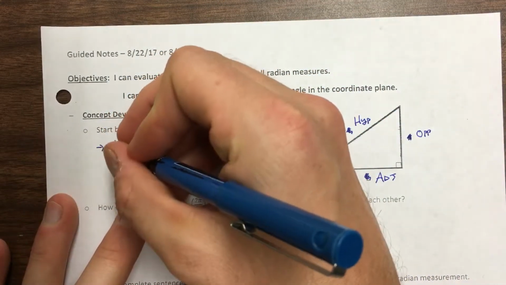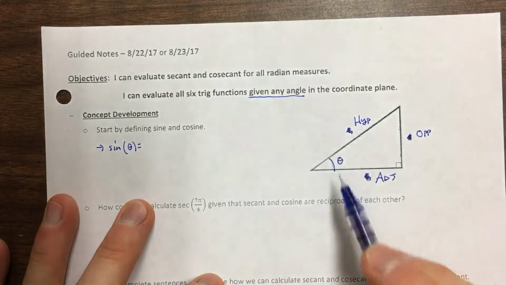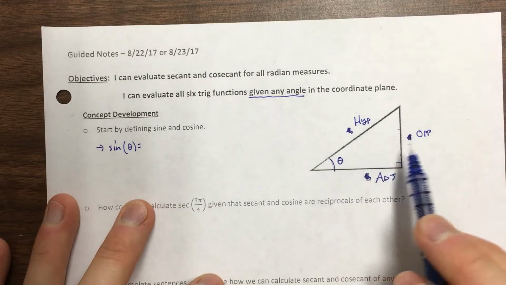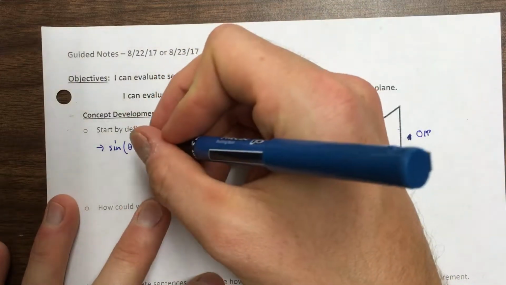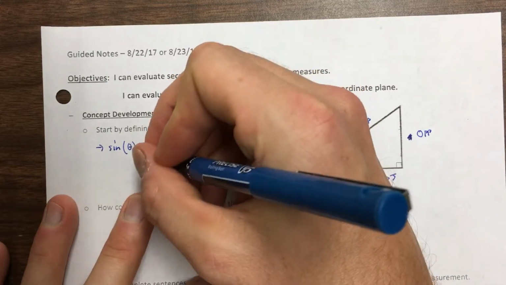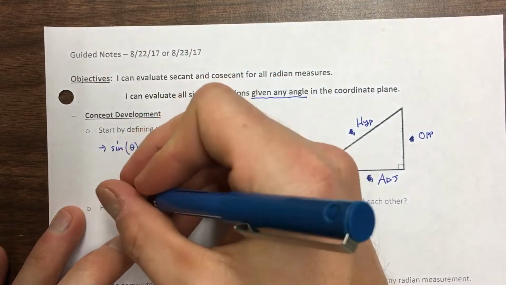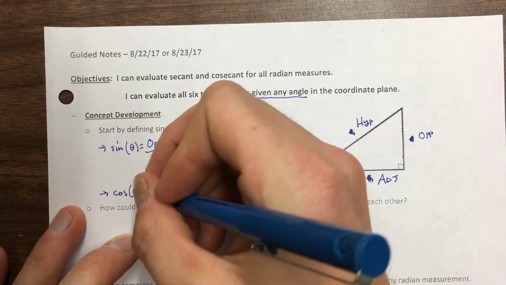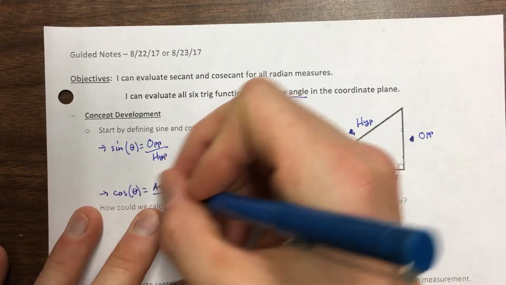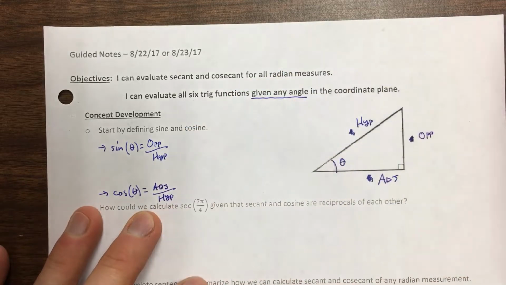And cosine. So if we're given an angle theta, then sine is going to be the opposite side divided by the hypotenuse. So I'm going to write opposite over hypotenuse. And similarly, cosine would be adjacent over hypotenuse.